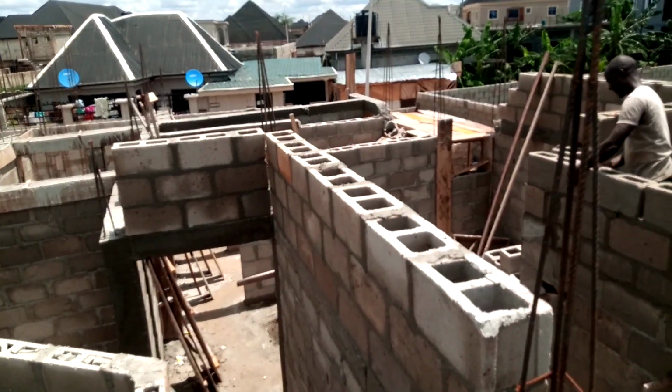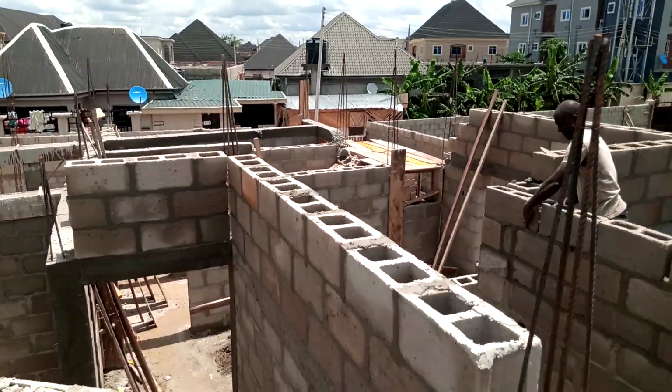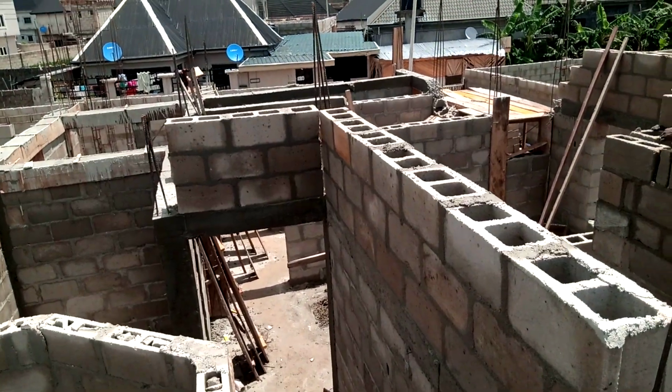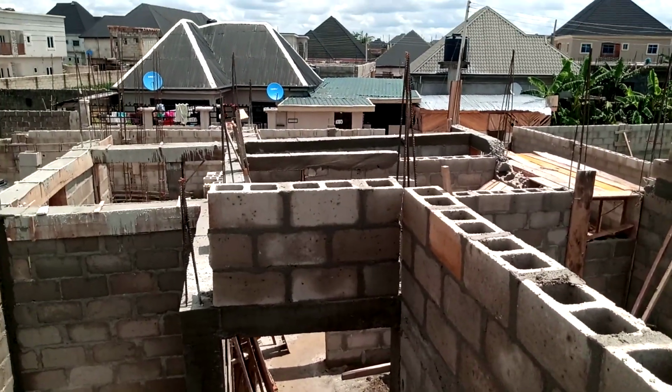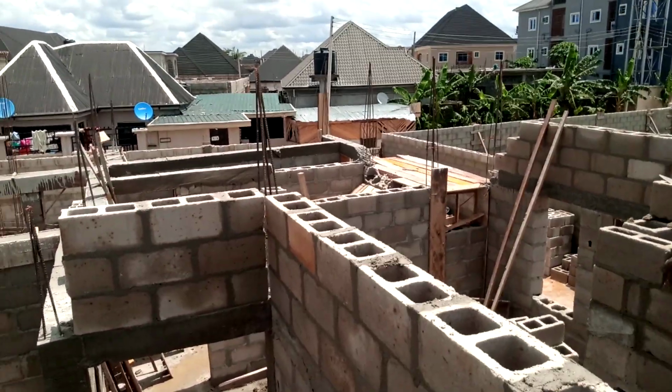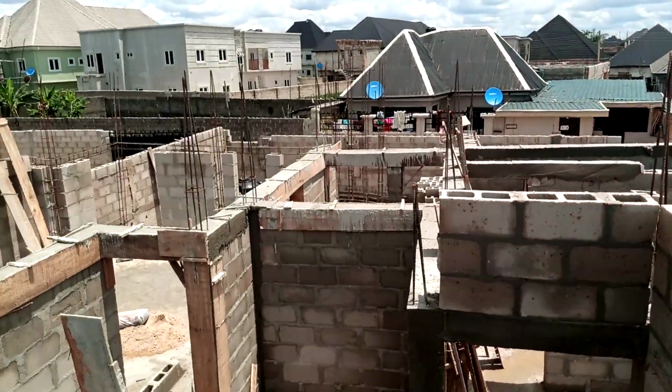Then by next week we'll start the decking, the form work for the deck for the pent floor area.